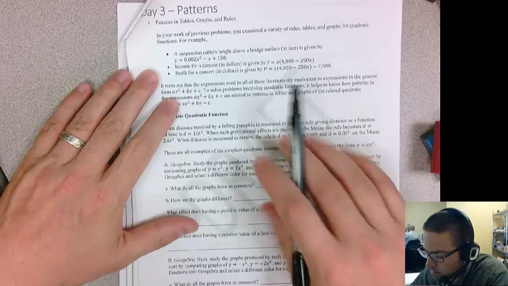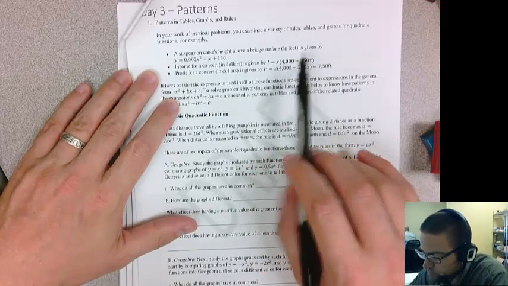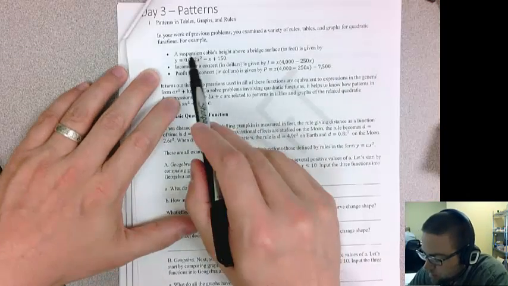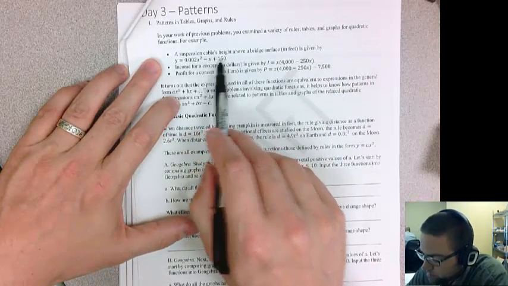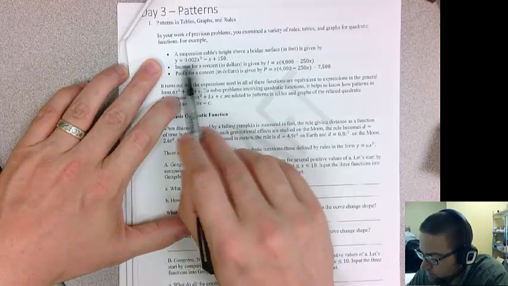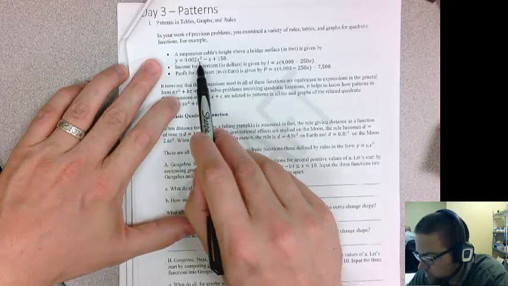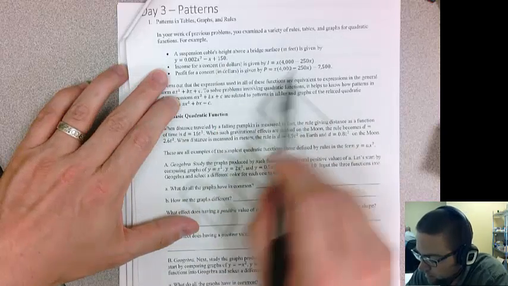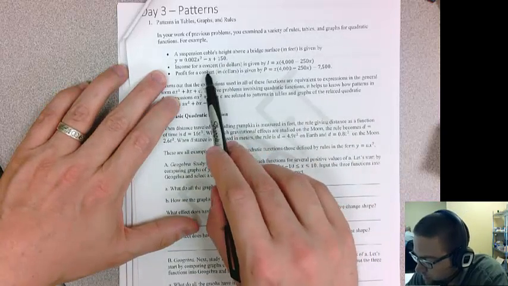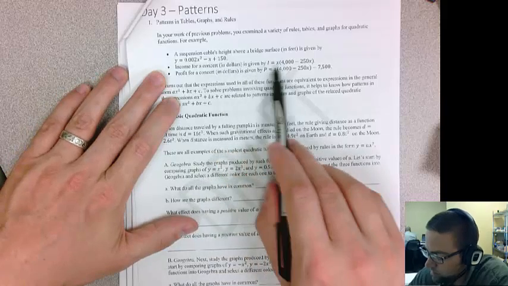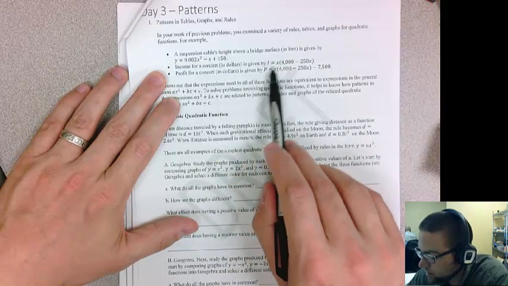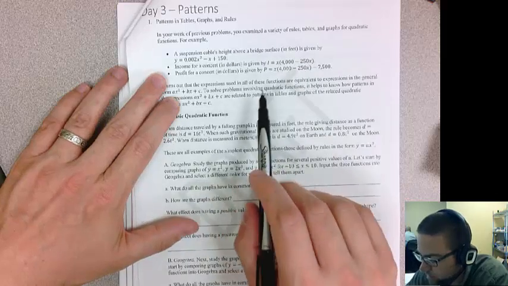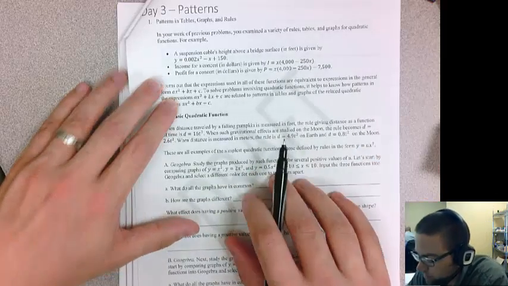So we're looking at the patterns that show up with these quadratic functions. In the first day we looked at the suspension cable, which had a pattern like something x squared minus x plus a number, right? Then we dealt with the concert, where the income was x times this quantity here, and profit similar.